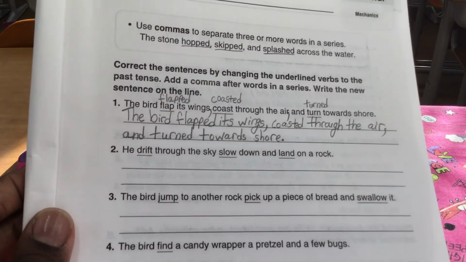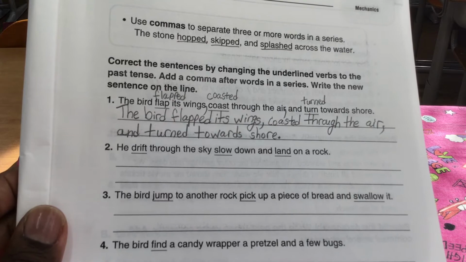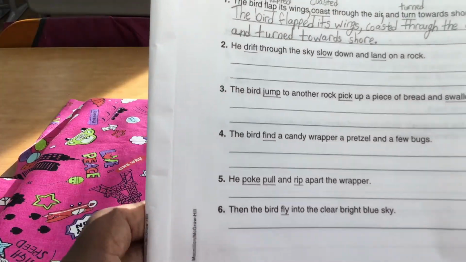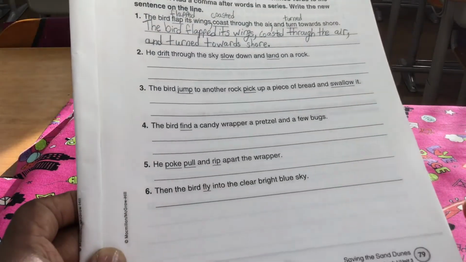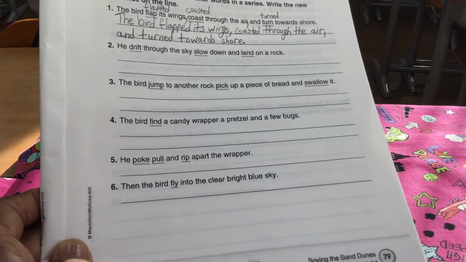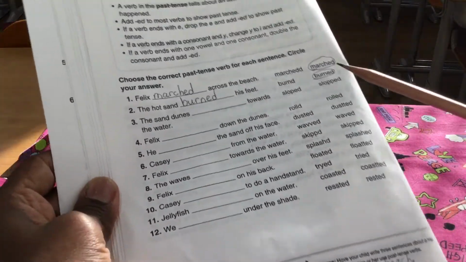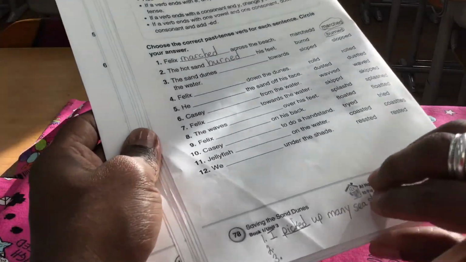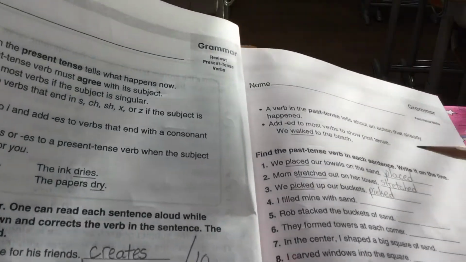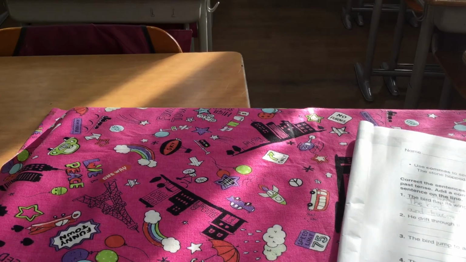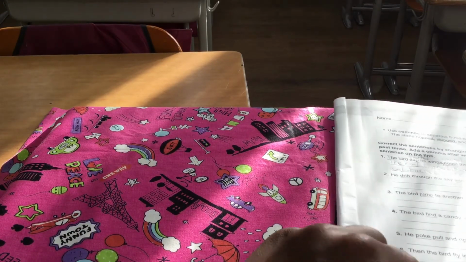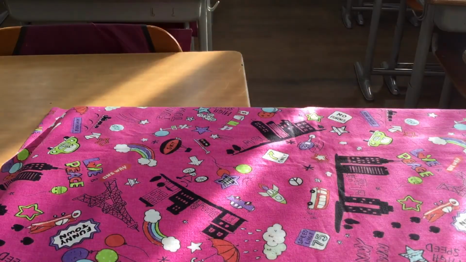Okay, and there it is. We have fixed sentence number 1 completely. Please do numbers 2, 3, 4, 5, and 6 by yourself. And remember the rules. If you need to look back at pages 78 and 77 for reference, please do. Okay. Now, let's look at page 80.